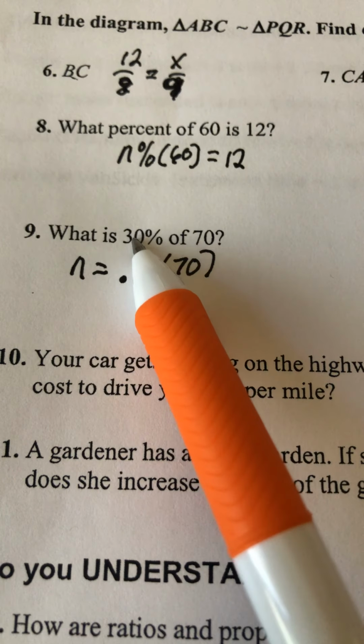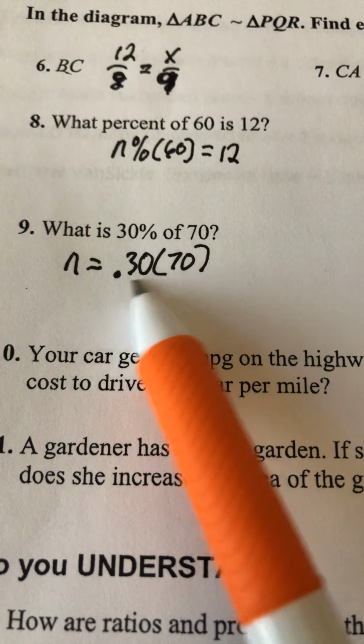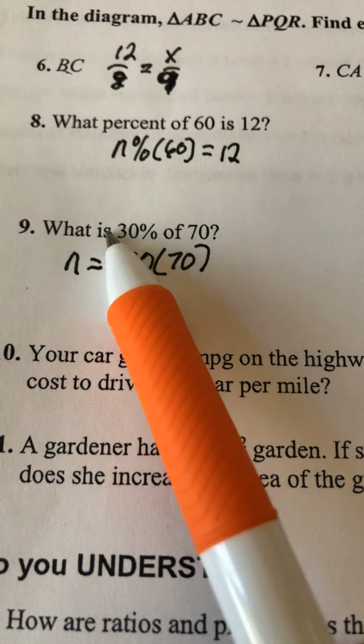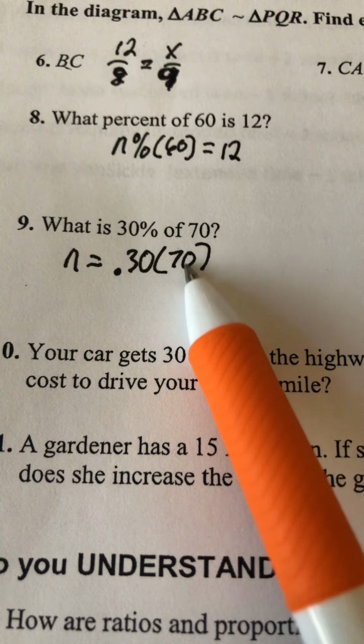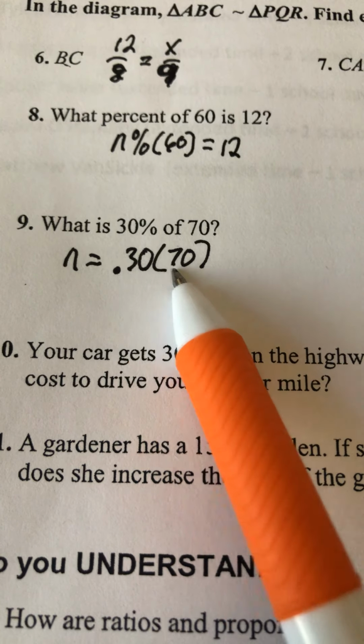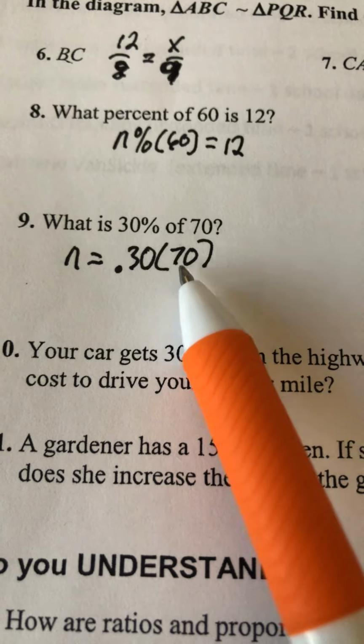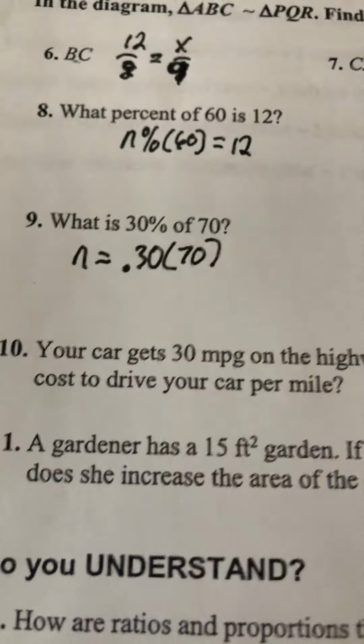I went ahead and changed this one to a decimal. So I have what is equal to 30% as a decimal, multiplied by 70. You just take 0.3 times 70, and that will give you your answer.